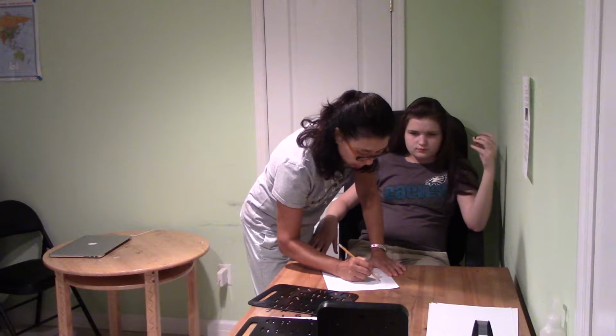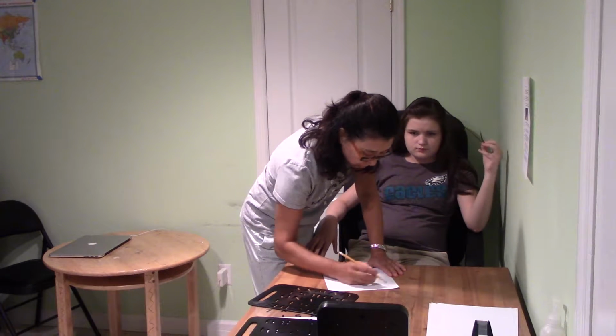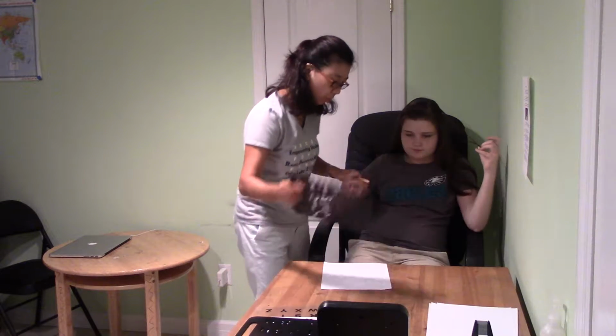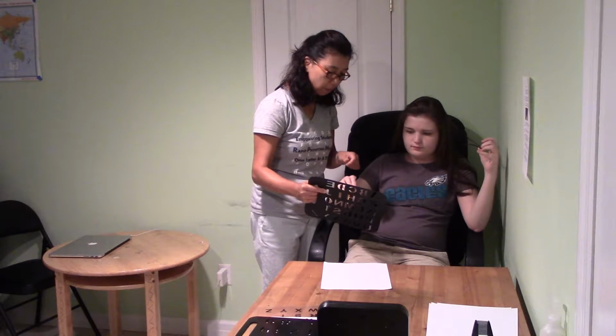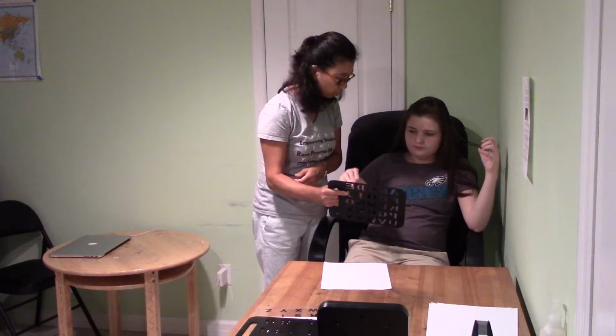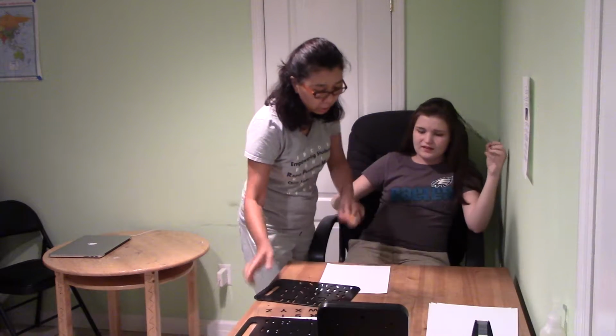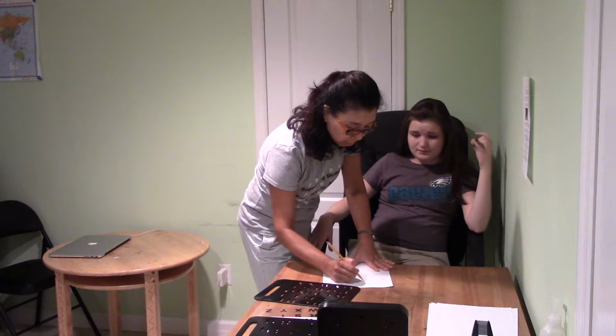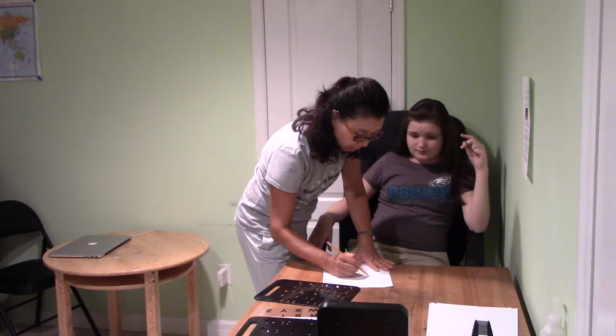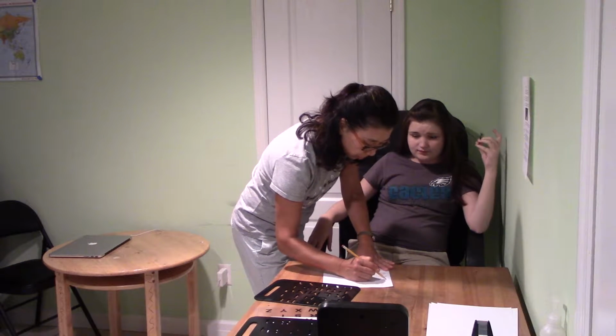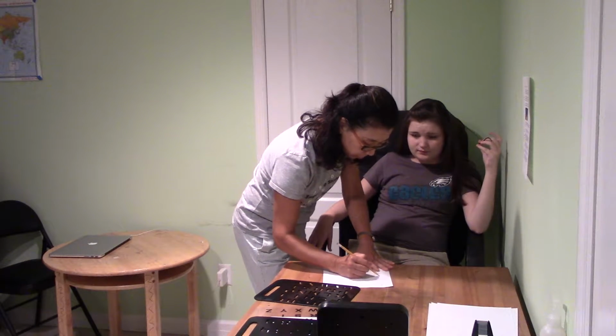So this is the sun, and it is blocked by the moon. M-O-O-N. The sun is blocked by the moon, so it looks like the sun disappeared. And then we see this little bit of light around the sun. So that's the solar eclipse.